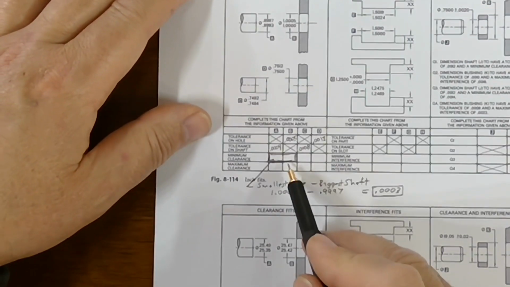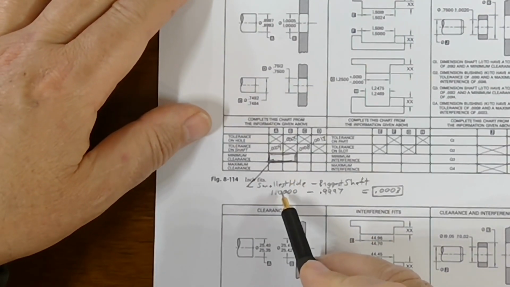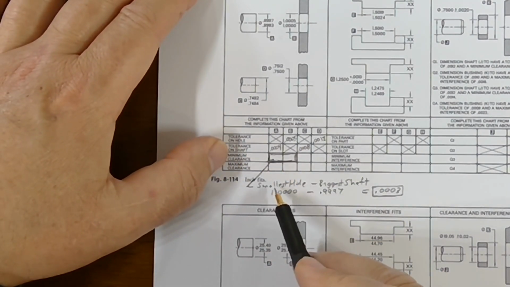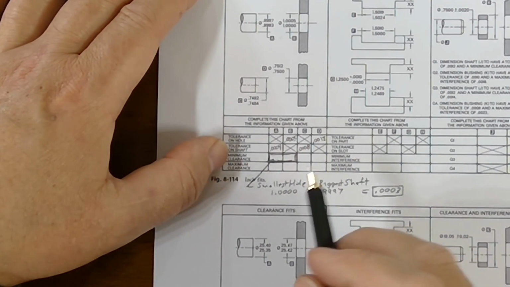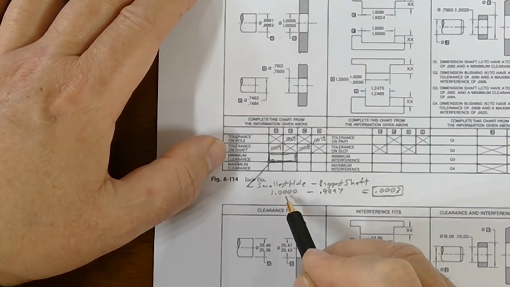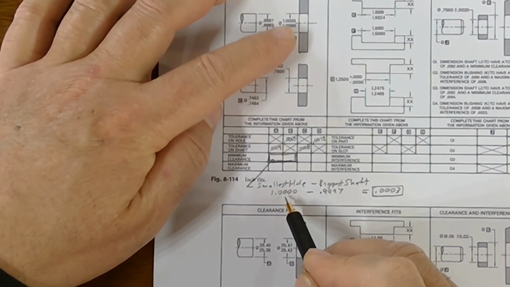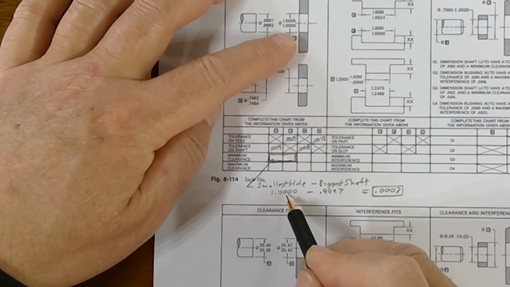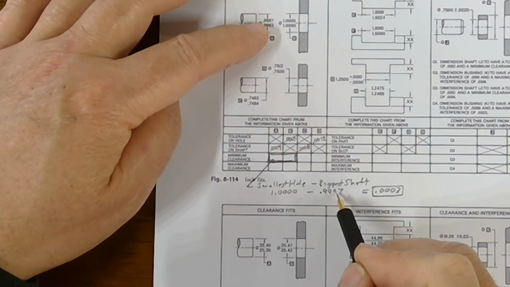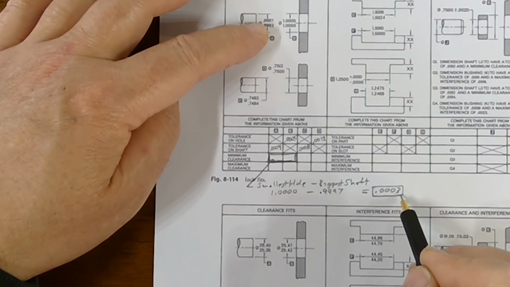Anyway, use the formula that I gave you on that other sheet. The smallest clearance happens when you have the smallest hole minus the biggest shaft. So the smallest hole is 1.0000. The biggest shaft is .9997. So the minimum clearance is 0.003. Right?